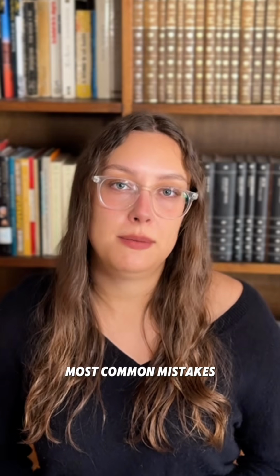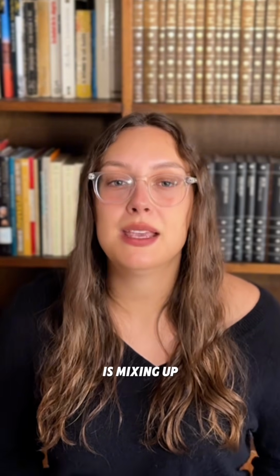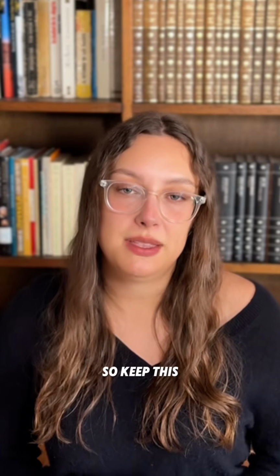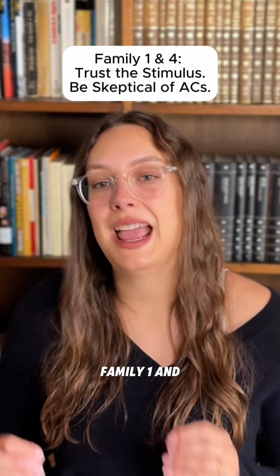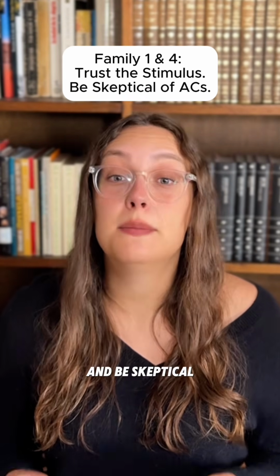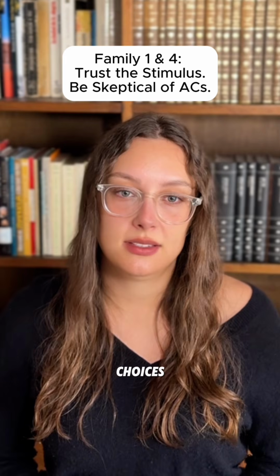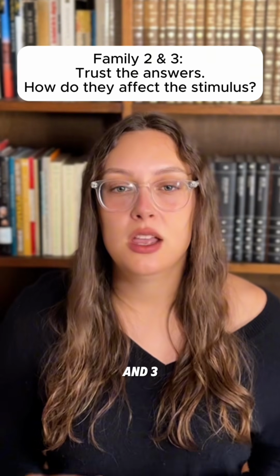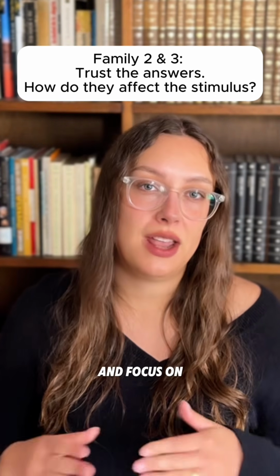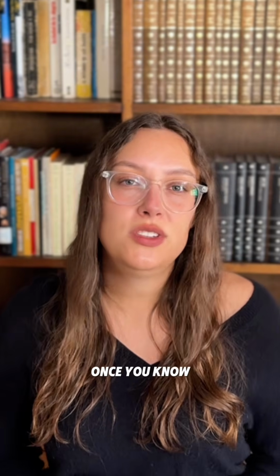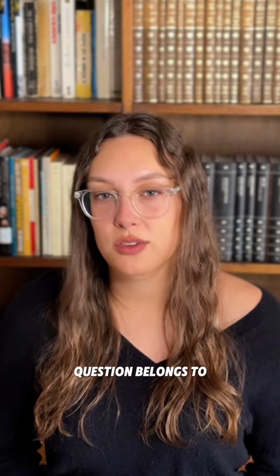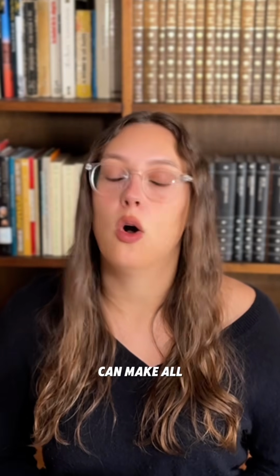One of the most common mistakes LSAT students make is mixing up these families, so keep this in mind. For Family 1 and 4, trust the stimulus and be skeptical of the answer choices. For Family 2 and 3, trust the answers and focus on how they affect the stimulus. Once you know which family a question belongs to, you'll know exactly what your role is, and that clarity can make all the difference.